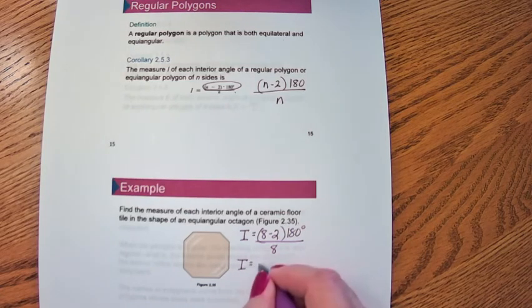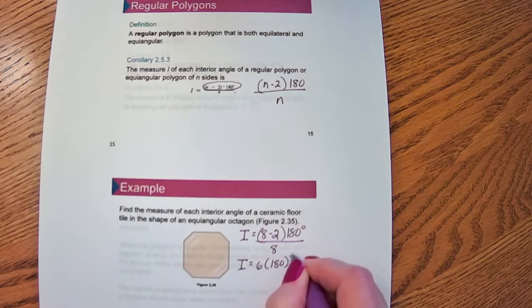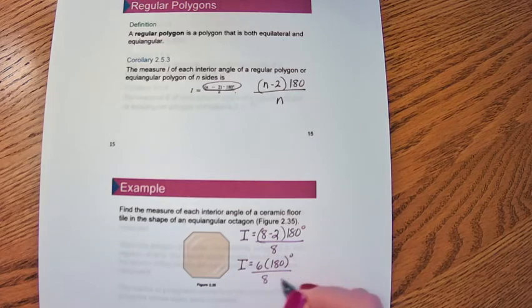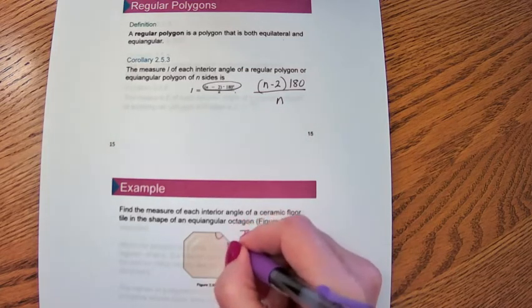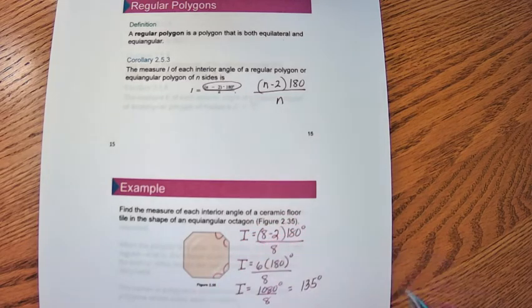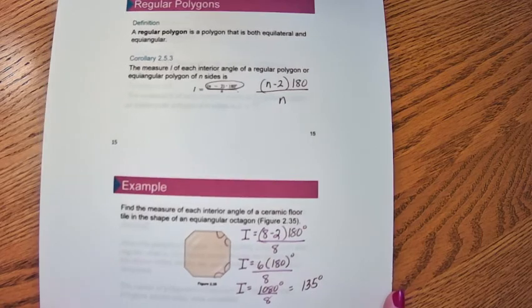So each angle is going to be 6 times 180 divided by 8. So each angle is going to be 1080 divided by 8, which means each angle is 135 degrees for our example, our equiangular octagon.